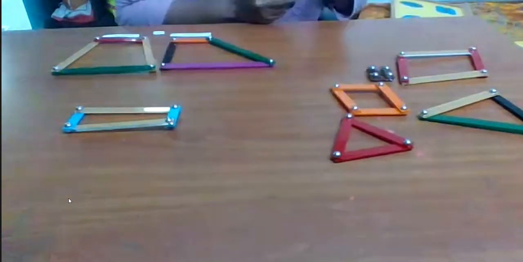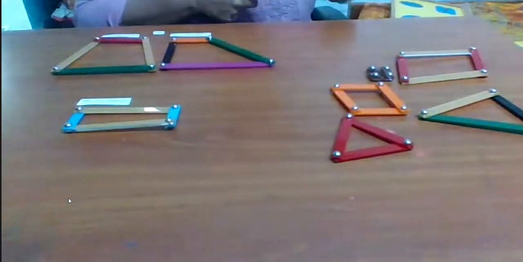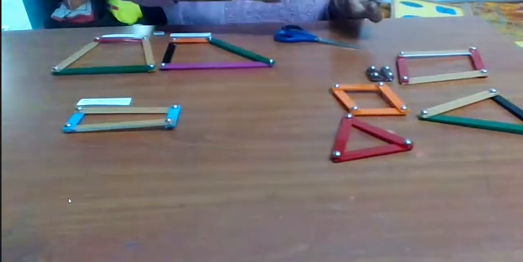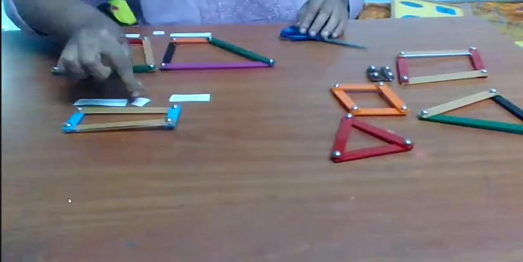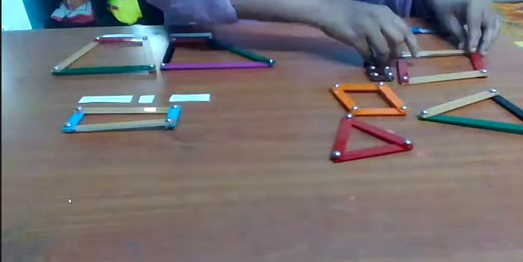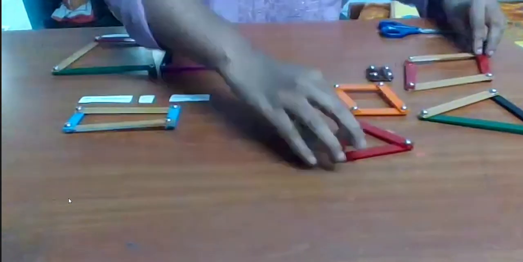So this is going to be non-equilateral, but in red, but equiangular.